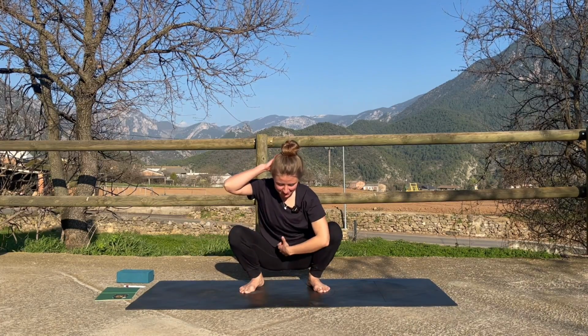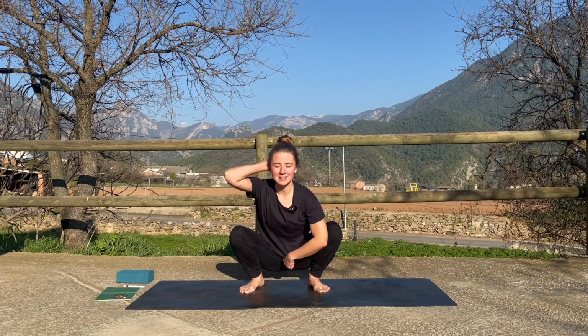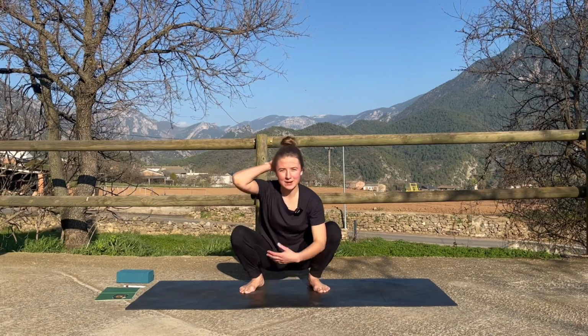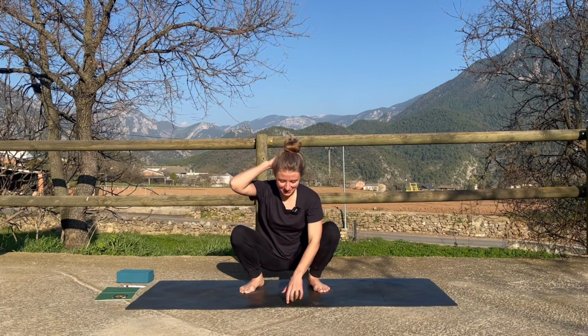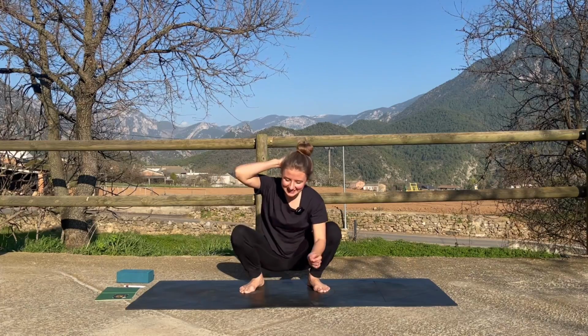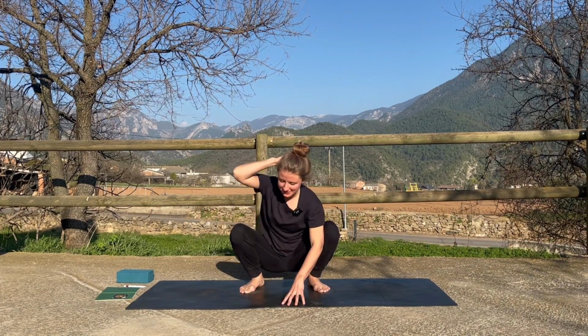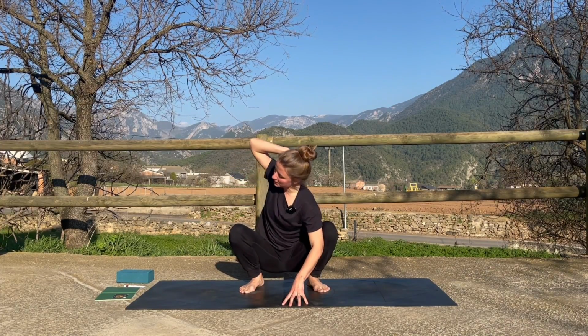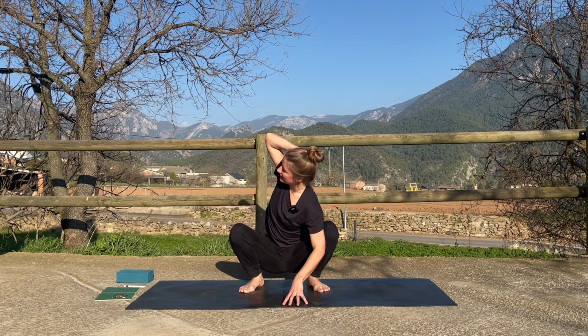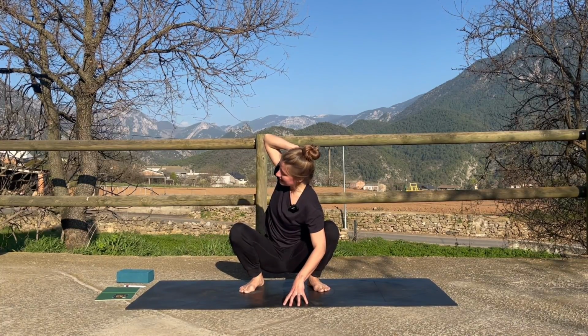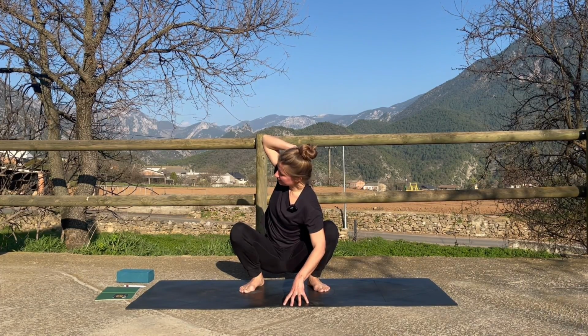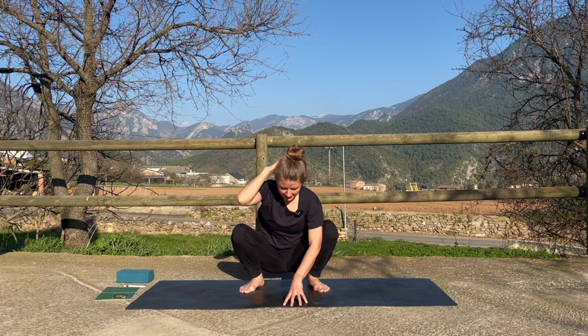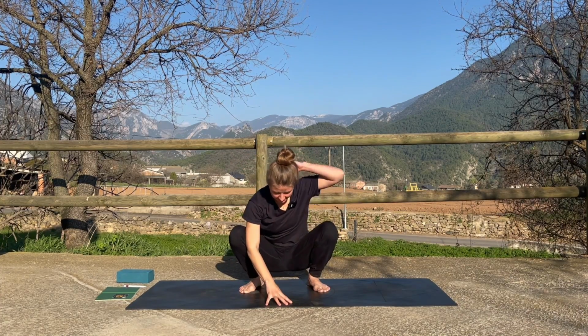Right fingertips to the right. Move as slow or as fast as you'd like here. Better, I think, slower. So if you want to move faster, try to move slightly slower, just to explore the sensation. So right elbow is going towards the sky. Chest, we are opening it up to the right side. Take an inhalation. Exhale, lower. Swapping sides.